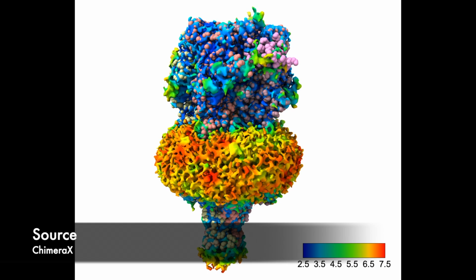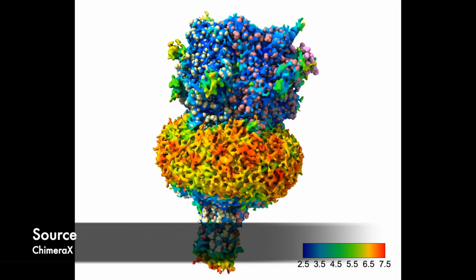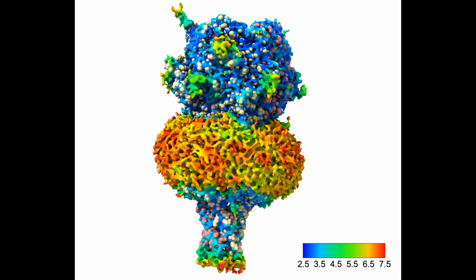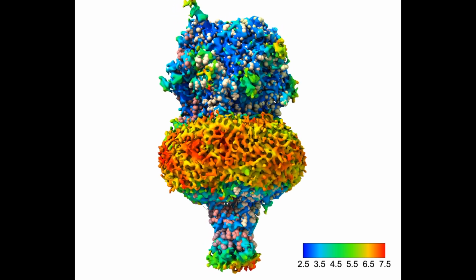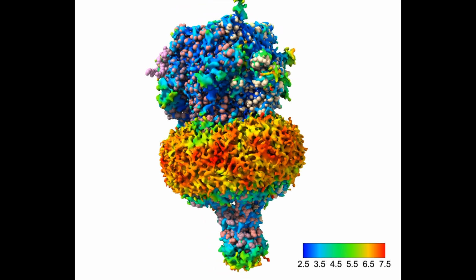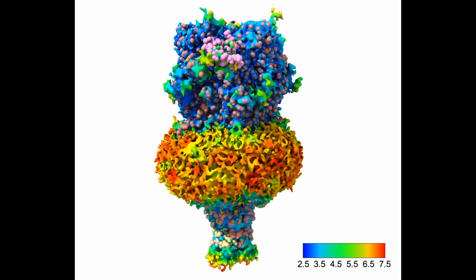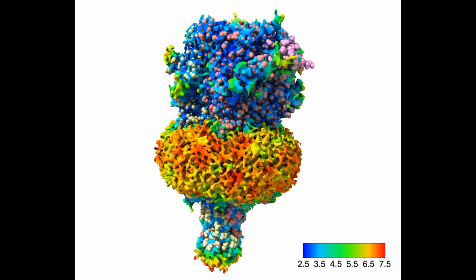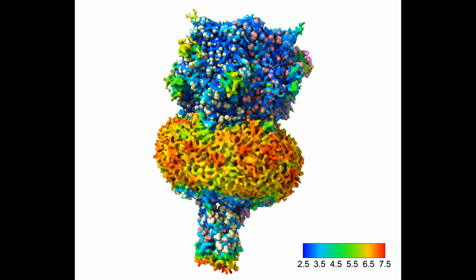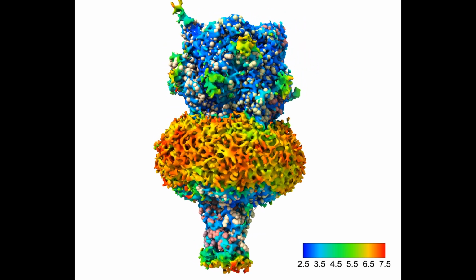And so that's what we're looking at here. It's basically just the map overlaid onto the model of the receptor as well as the toxin. You can't really see it super well, you'll see it better in the next image that I show you, but it covers this receptor pretty darn well.